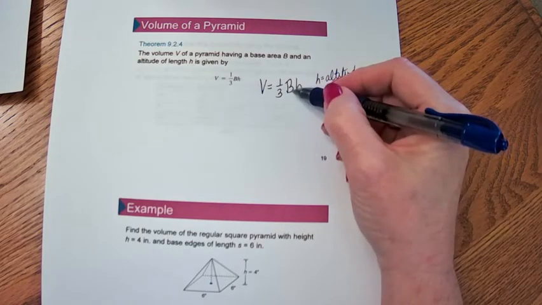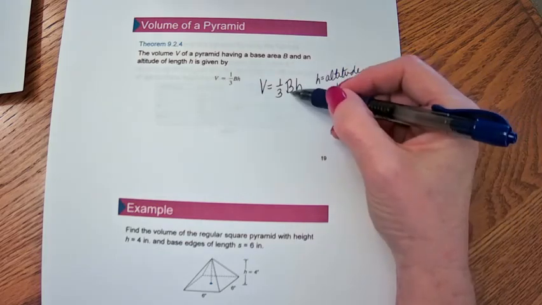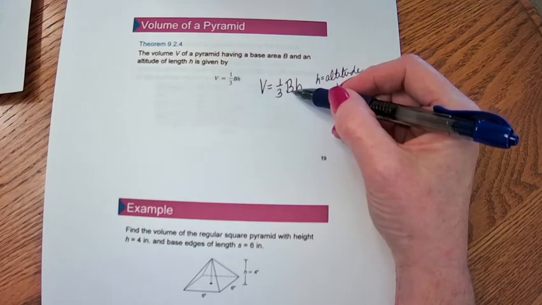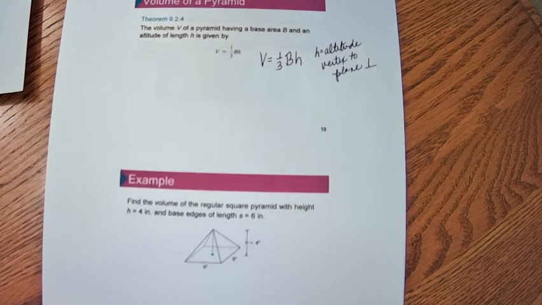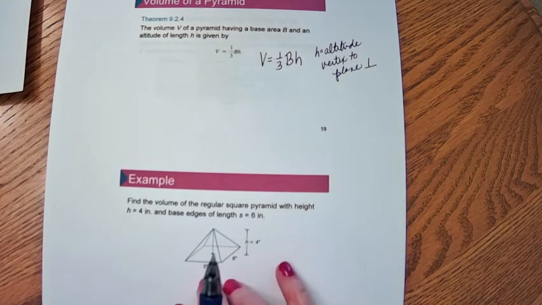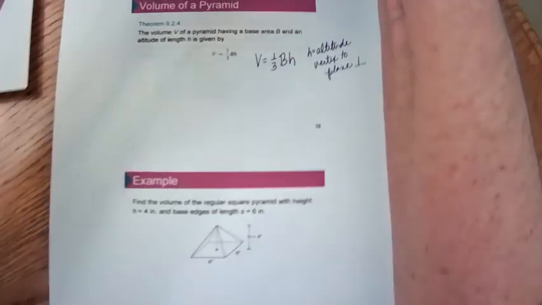And what's the area of the base? Well, that depends on the shape of the base. If it's a square, use the area of a square. If it's a hexagon, use the area of a regular polygon. So let's go through this example. Let's find the volume of a regular square pyramid with a height of 4 inches and base edges of 6 inches.